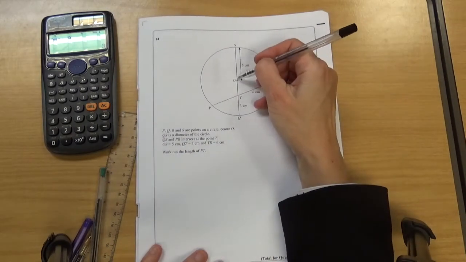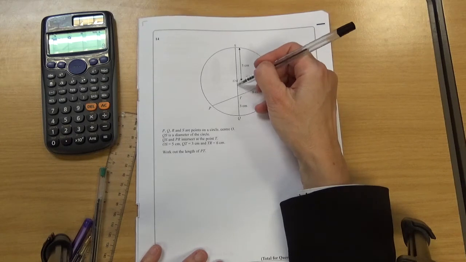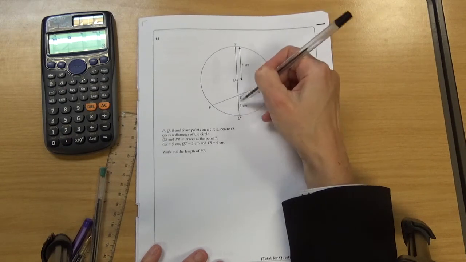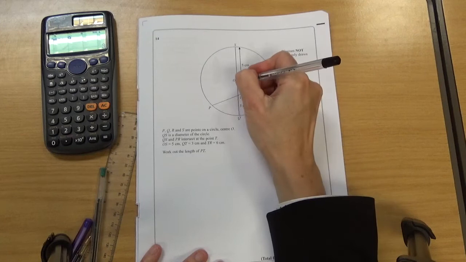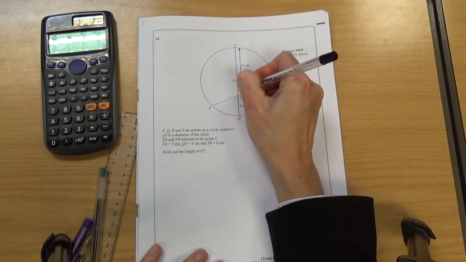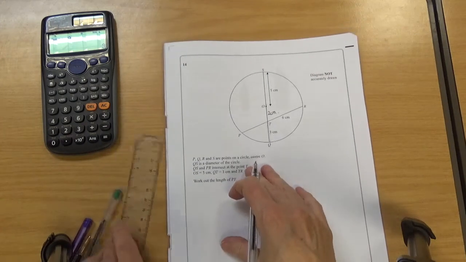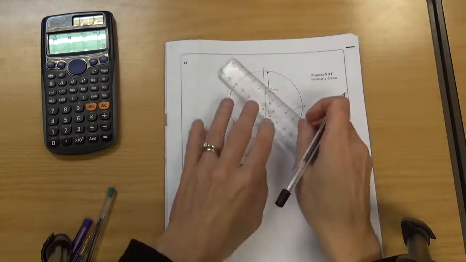The radius is 5, so if this side is 5, this side is also 5, so if this bit's 3, this part must be 2 centimetres. That gets you a mark.